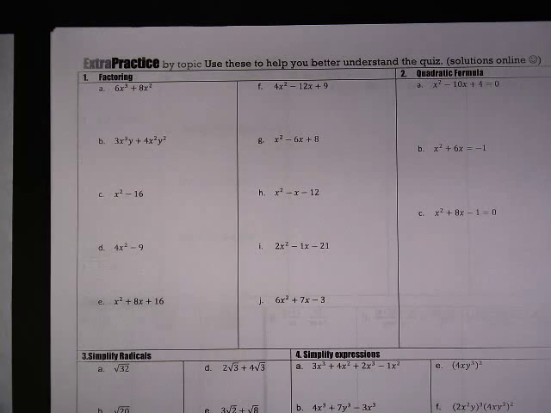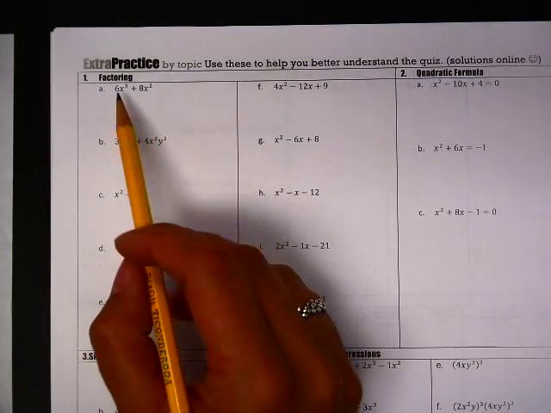Welcome. We are looking at factoring right now, kind of making sure that we remember all the different parts. So I very specifically chose each of these because all of them together encompass all the different things that you need to remember about factoring. So let's go ahead and look at this one first.